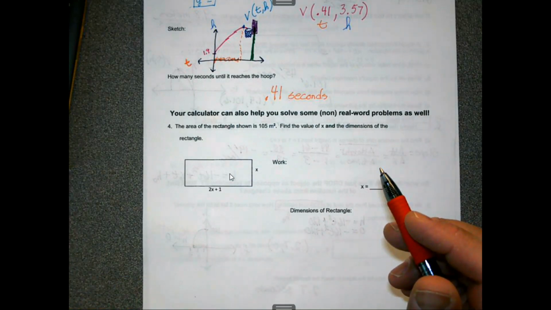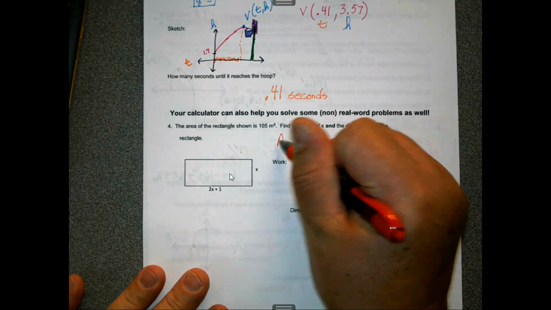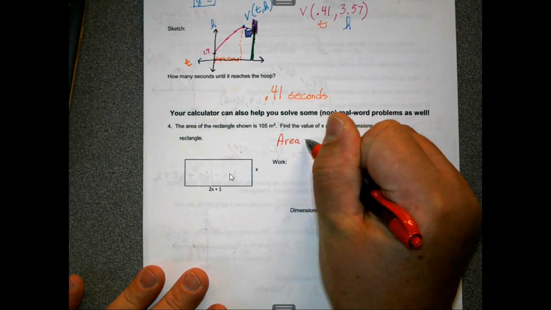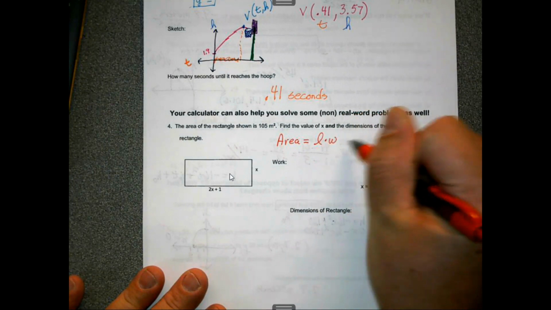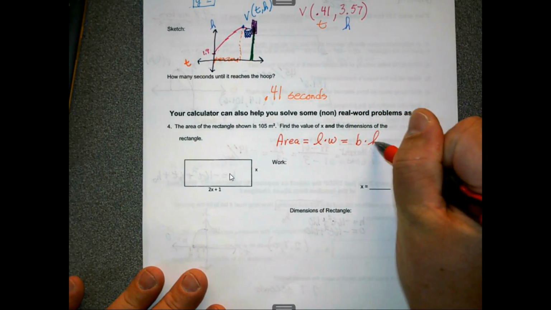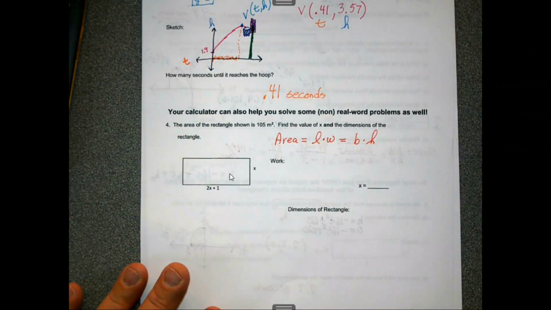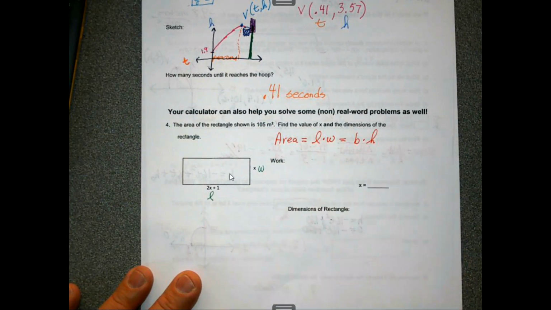What's the formula for area of a rectangle? Length times width, right? Geometry uses base times height. Either way, doesn't matter to me. I'm going to call this my length, call this my width.